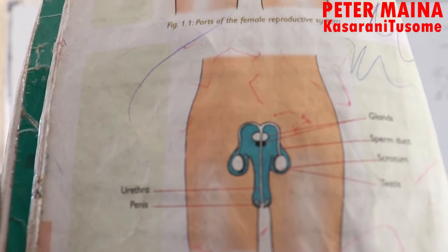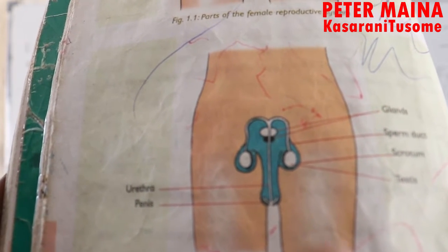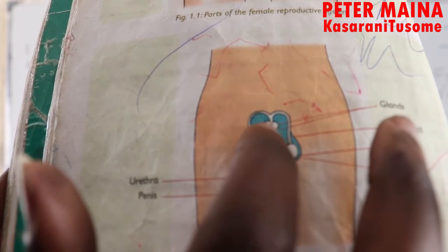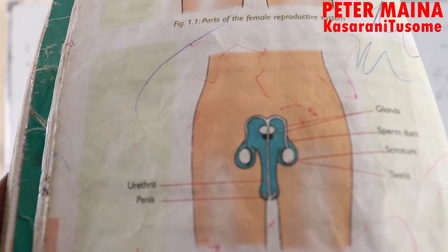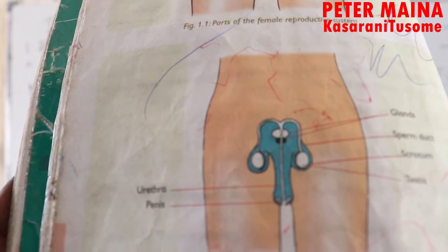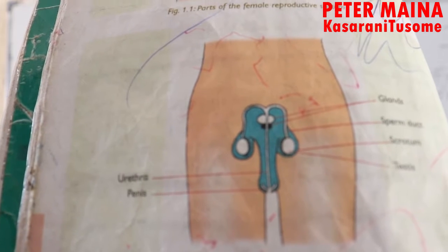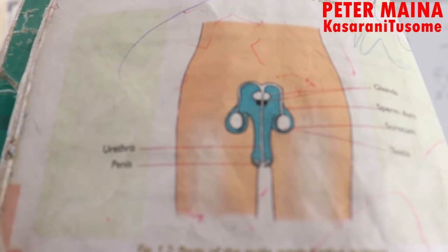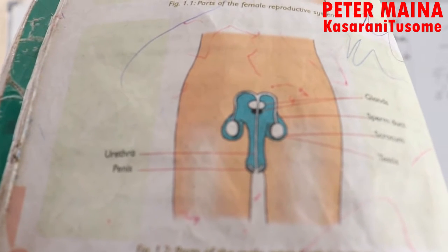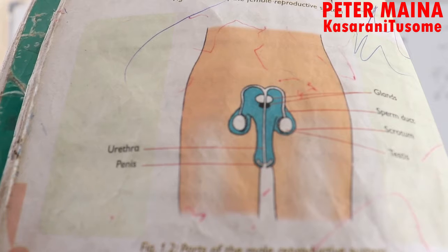Then we have the glands, shown here in black. The function of the glands is to produce a fluid called semen, which mixes with the sperms. Semen enables swimming of sperms. And then we have the urethra, which carries both semen and urine.